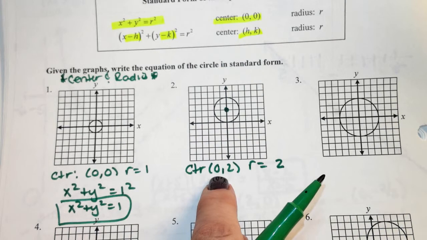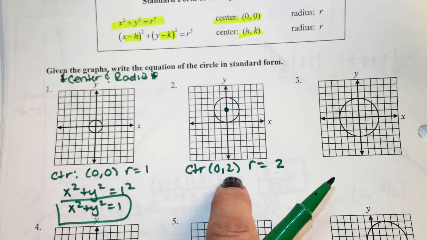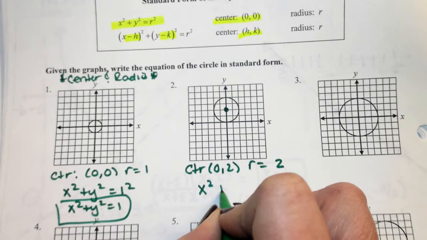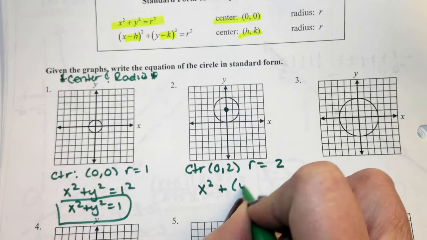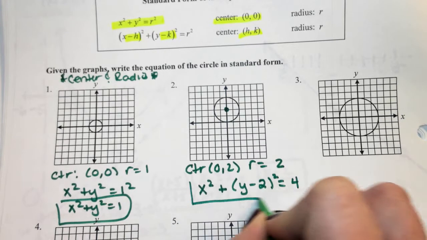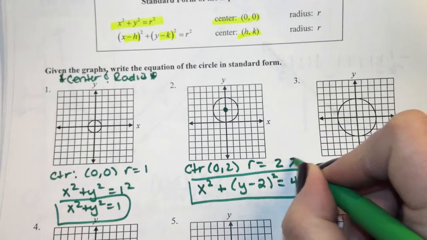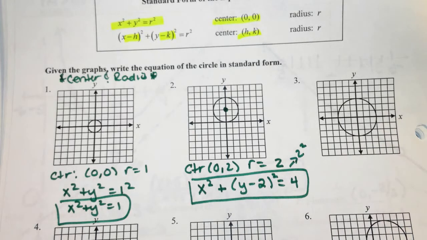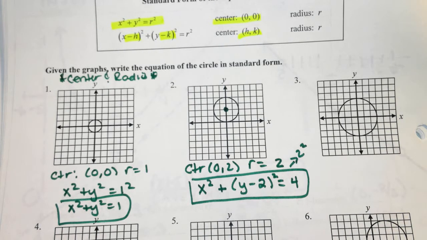So when you have an x coordinate that's 0 or a y coordinate that's 0, you simply write x squared plus, and it's going to be y minus 2 to the second power is equal to 4. And again, remember the 4 is coming from the radius squared.